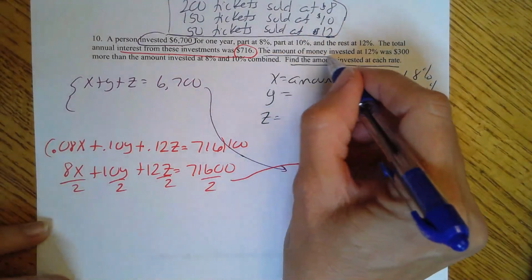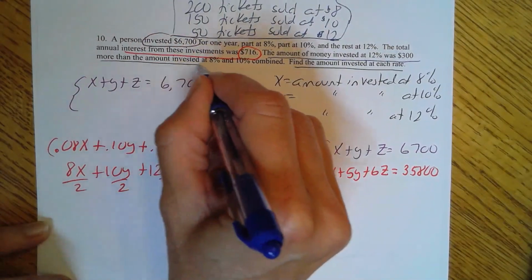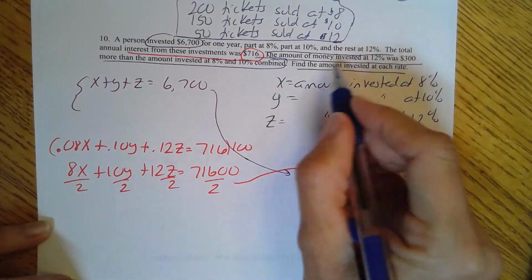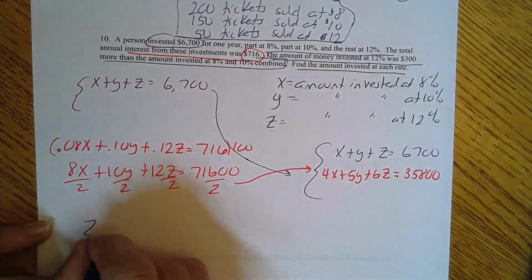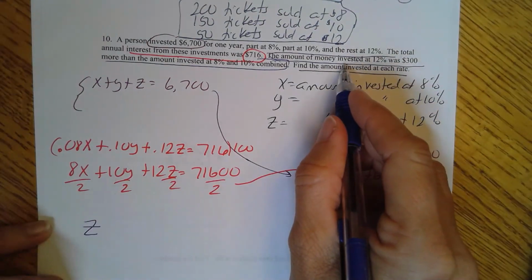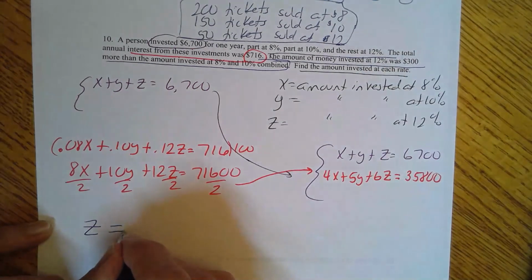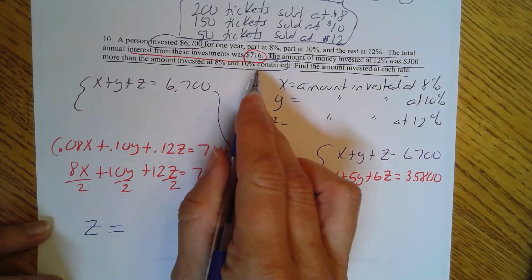The amount of money invested at 12% was 300 more than the amount invested at 8 and 10 combined. So which variable represents the amount of money invested at 12? That was your Z. So Z, and then it says the amount invested at 12% was, that's your equal sign, 300 more than the amount invested at 8 and 10 combined.